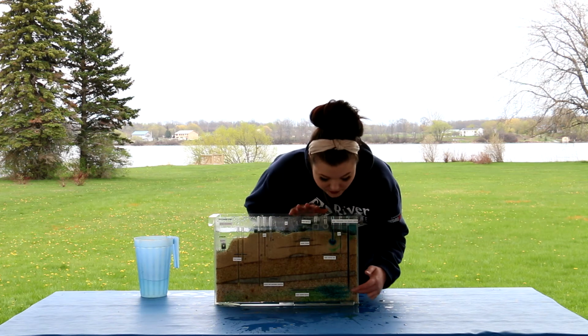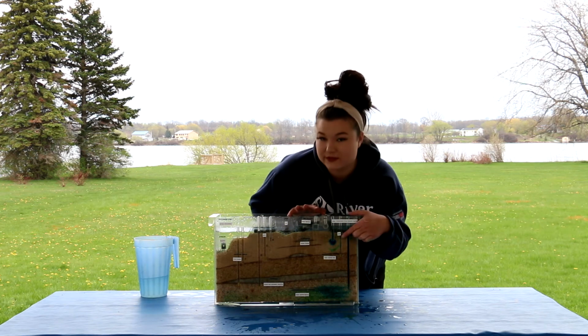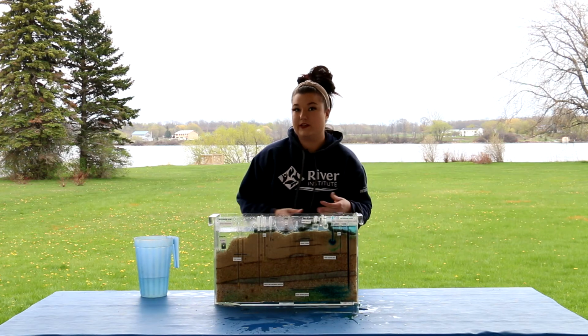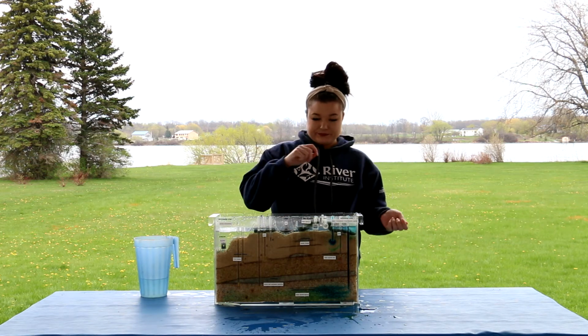So as you can see, the water's traveling much more quickly through the gravel than it is through the sand, just like we talked about in our porosity and permeability station.